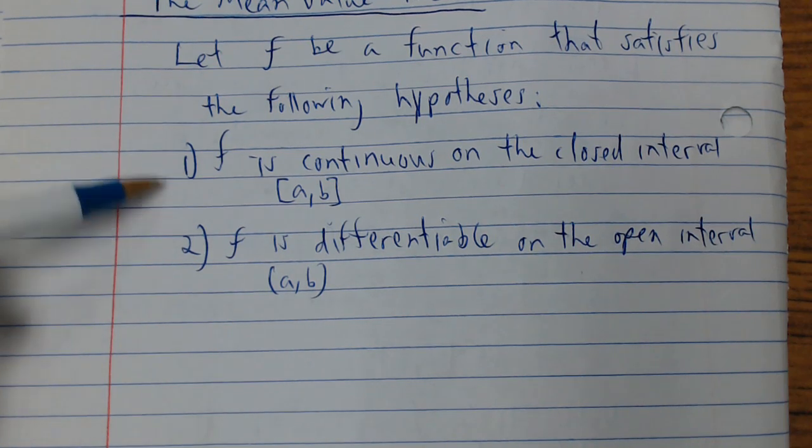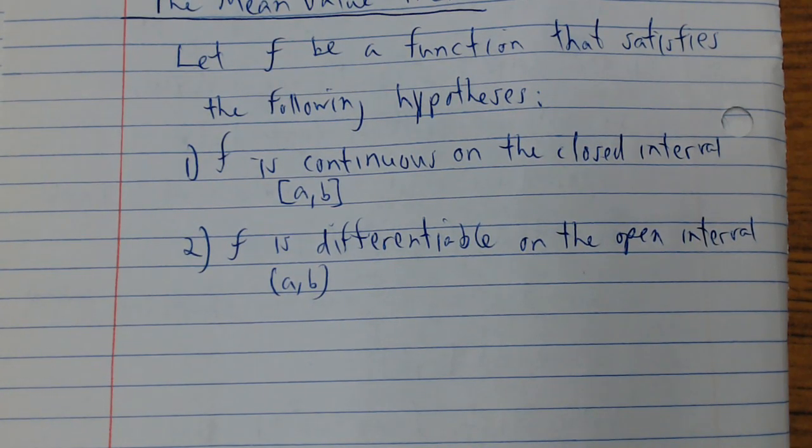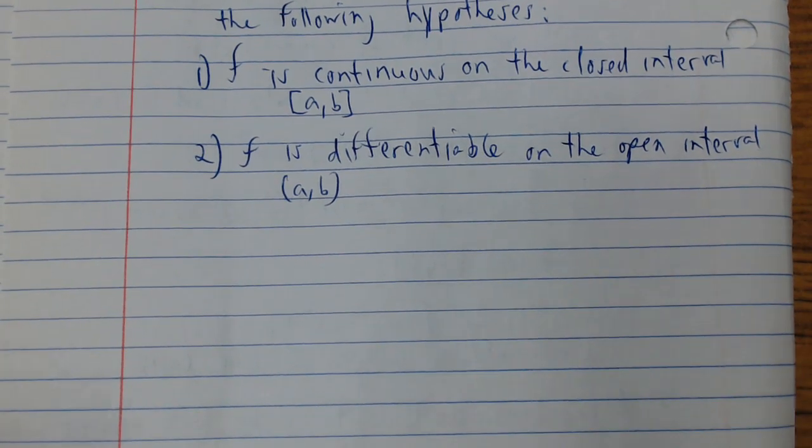In fact, these first two hypotheses are exactly the same as Rolle's theorem, except for the mean value theorem, we don't have a third hypothesis.